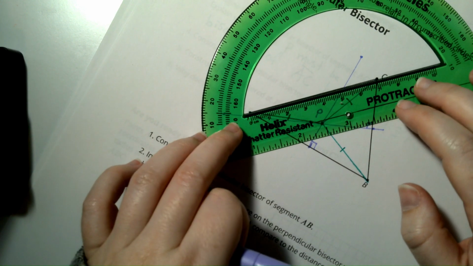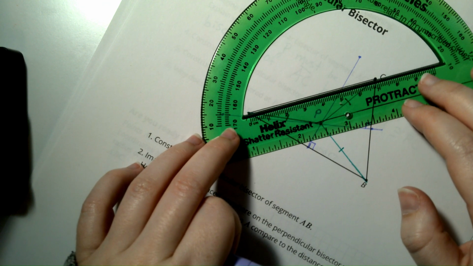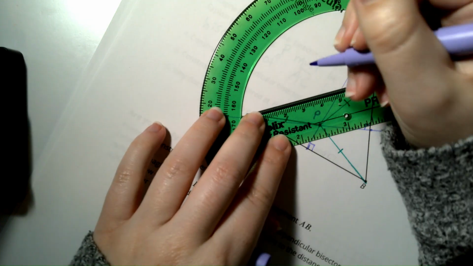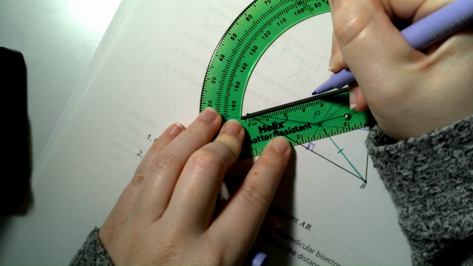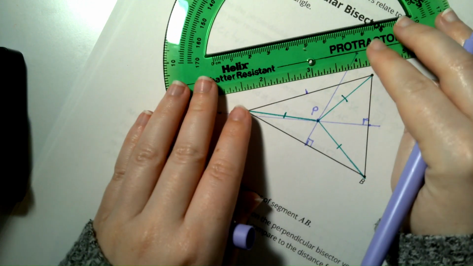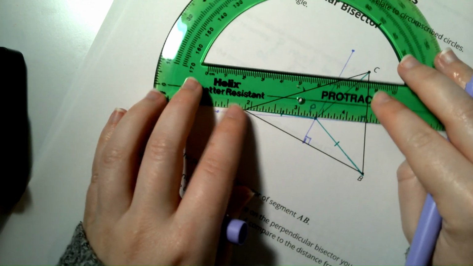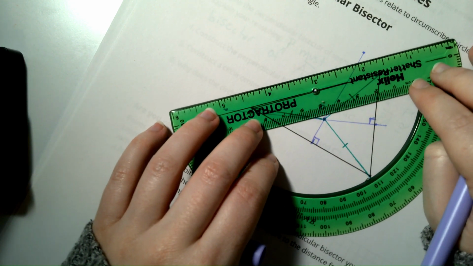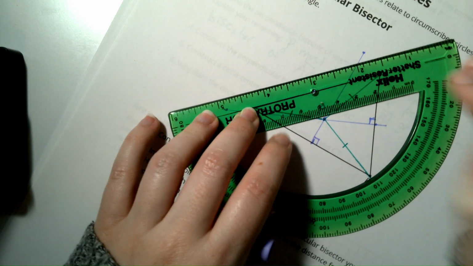That's right about 7. So I'm going to mark at, it's a little bit less than 7. So half of 7 is 3.5. So I'm going to mark a little bit less than 3.5. Maybe something like that. And then I want to make that right angle. I'm going to turn it upside down so that my line will go down here.